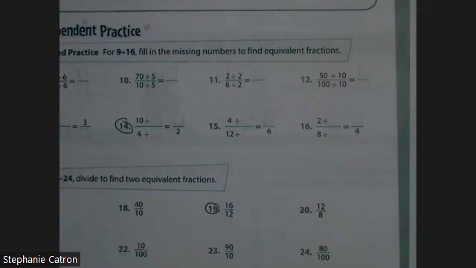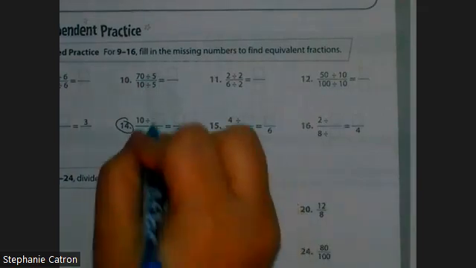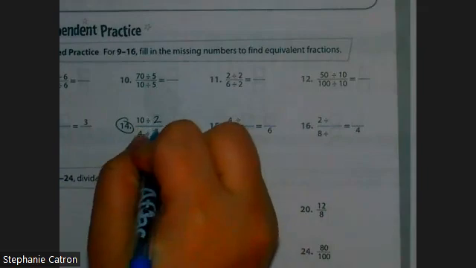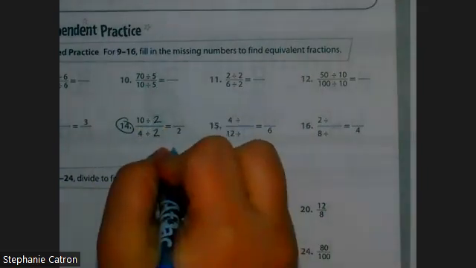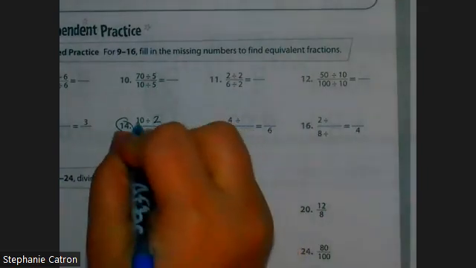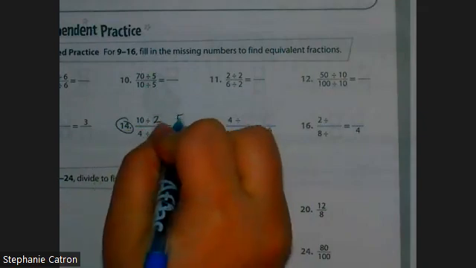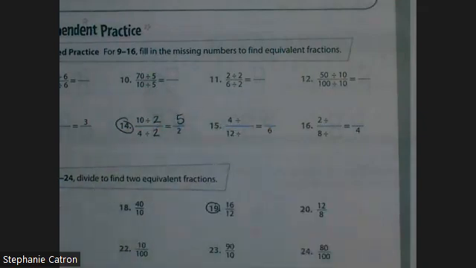How many 2s fit inside of 4? You're right. 2. So as above, so below. What happens to one? The other must show. 10 divided by 2 is 5. You're right. Now, let's look at number 19.